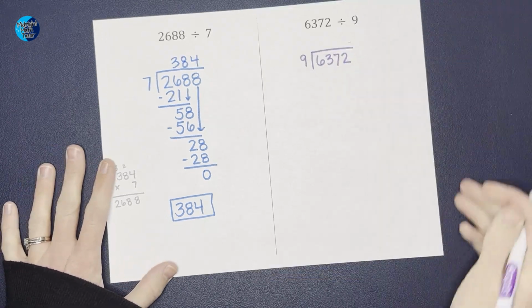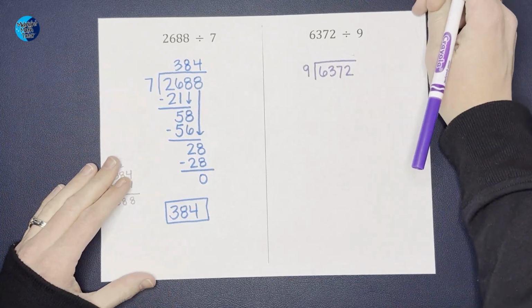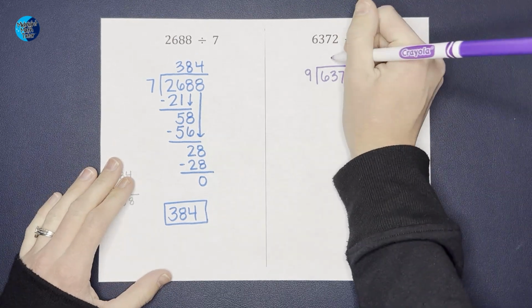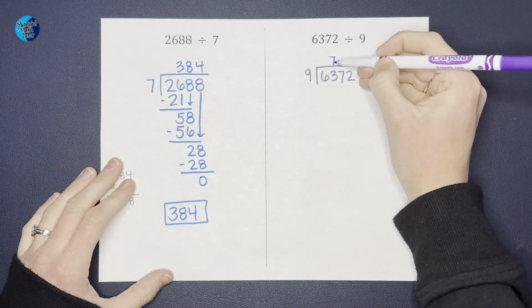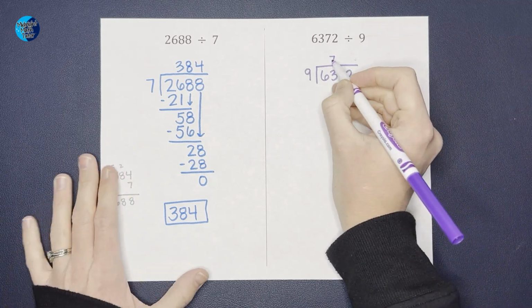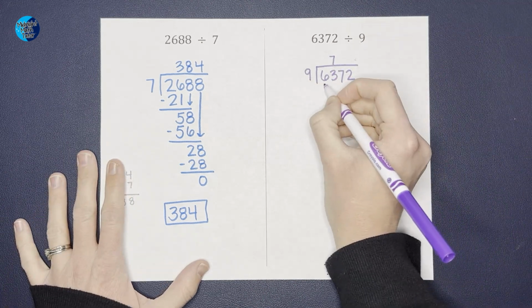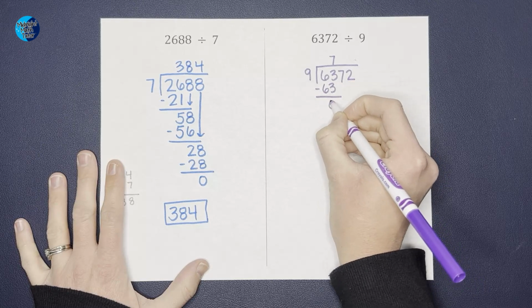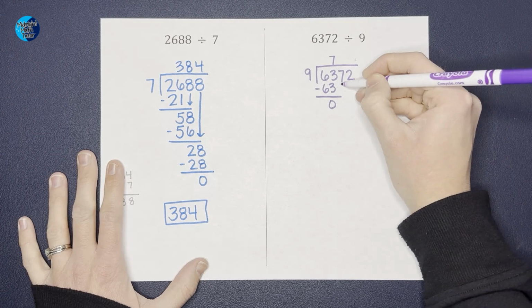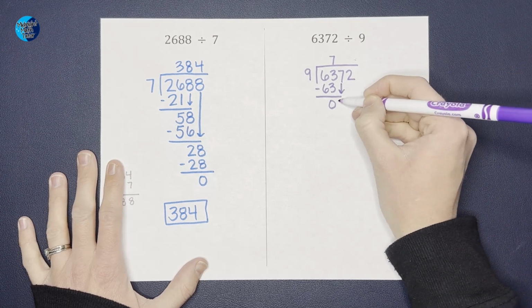Well, I happen to know that 7 times 9 is 63. Notice that I wrote the 7 over the 3. So 7 times 9 is 63. I'm going to subtract and end up with 0. Nice. I'm going to bring this 7 down.